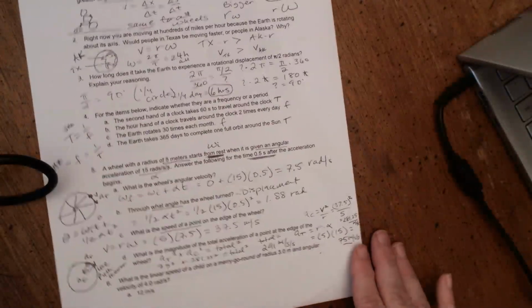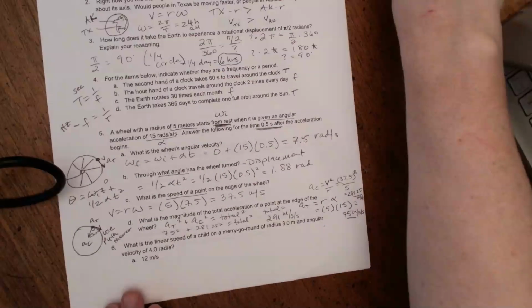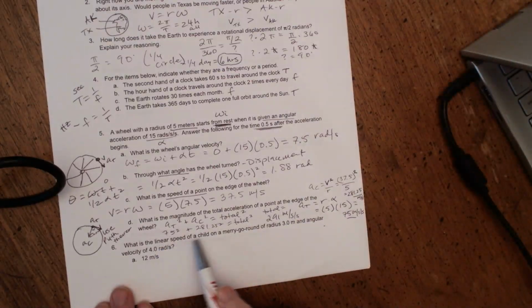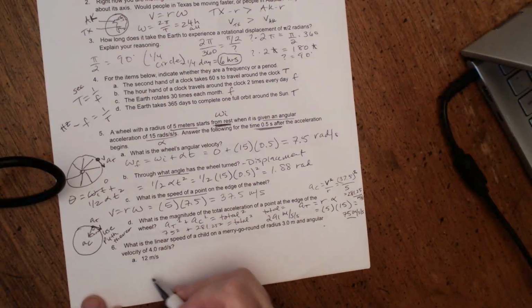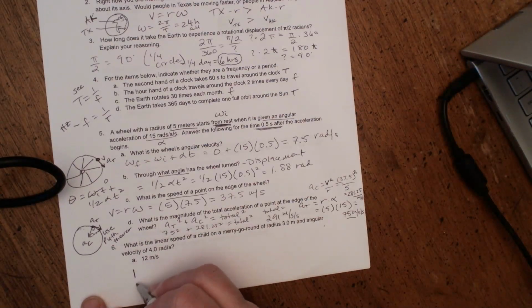Okay, continuing with homework problems. B. What is the linear speed of a child on a merry-go-round of radius 3 and angular velocity of 4 radians per second? So imagine, this will be hard to draw.